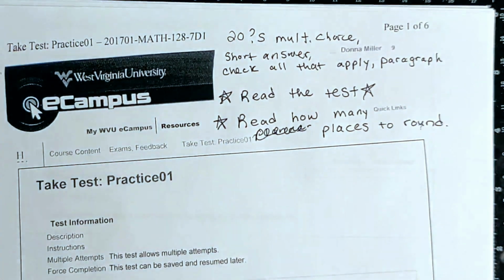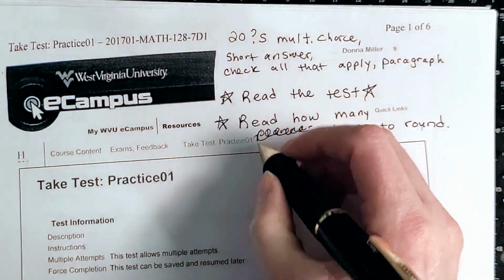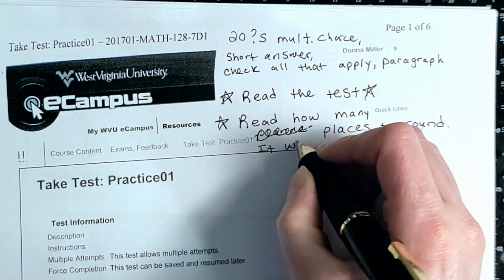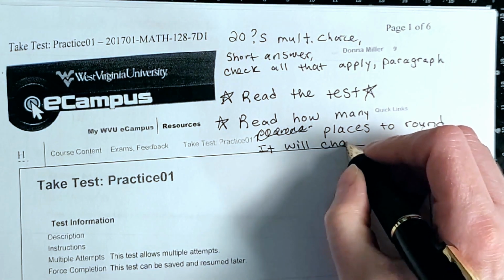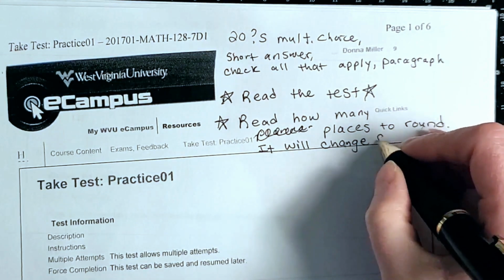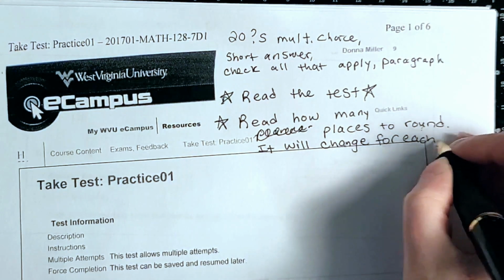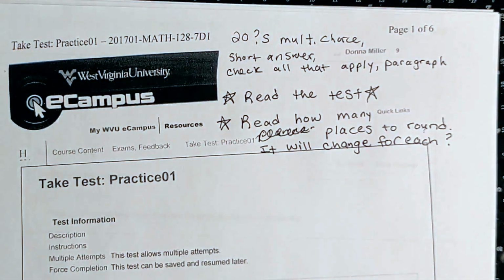Okay, and unfortunately, like the first question might be round 2 decimal places, and then further down it will say round 3 decimal places. So it constantly changes back and forth the entire time on the test how many places to round. And that gets a little frustrating. Okay, so those are some easy points and tips for you right there.